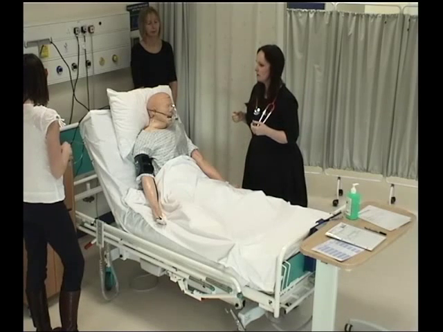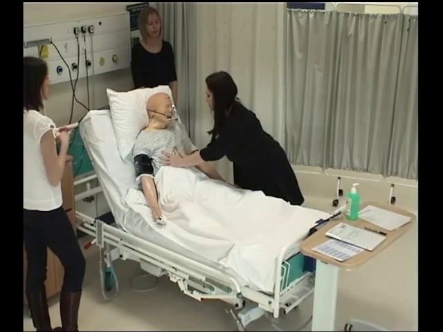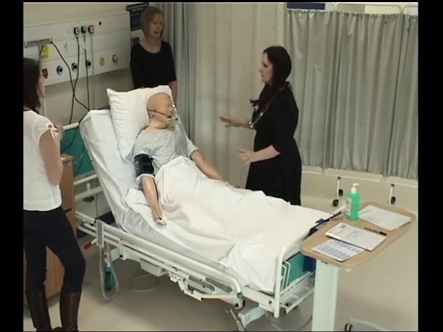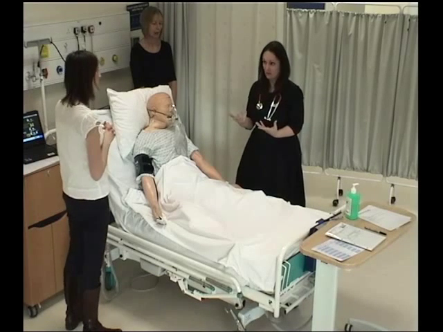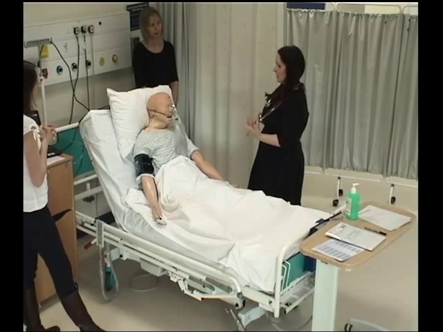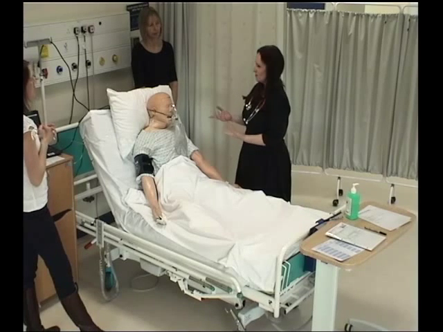Okay, so her chest expansion is symmetrical. Is it shallow? Shallow. And any accessory muscles? Yeah, just using them. Okay, she's very wheezy in her chest. So I think I'll prescribe her some salbutamol. I'm not going to do a peak flow because she can barely speak to me.